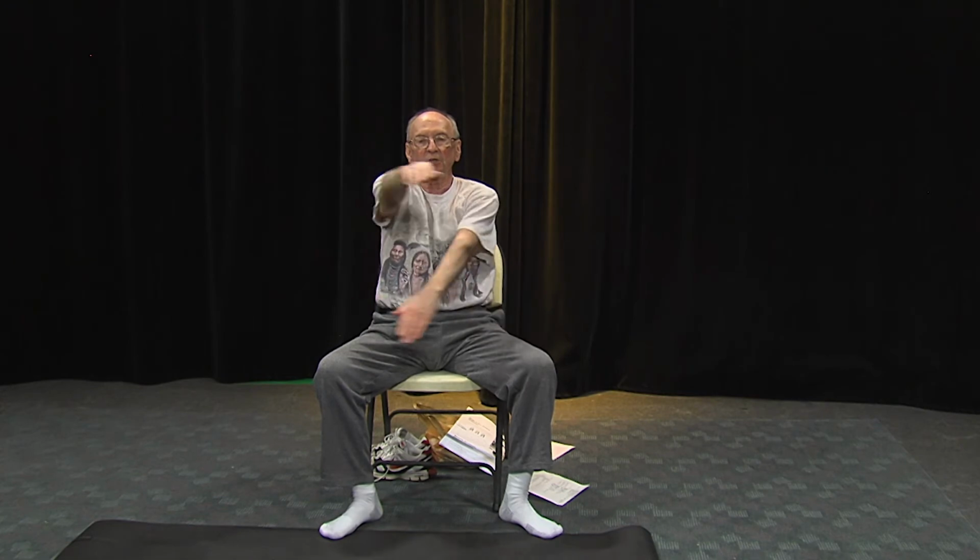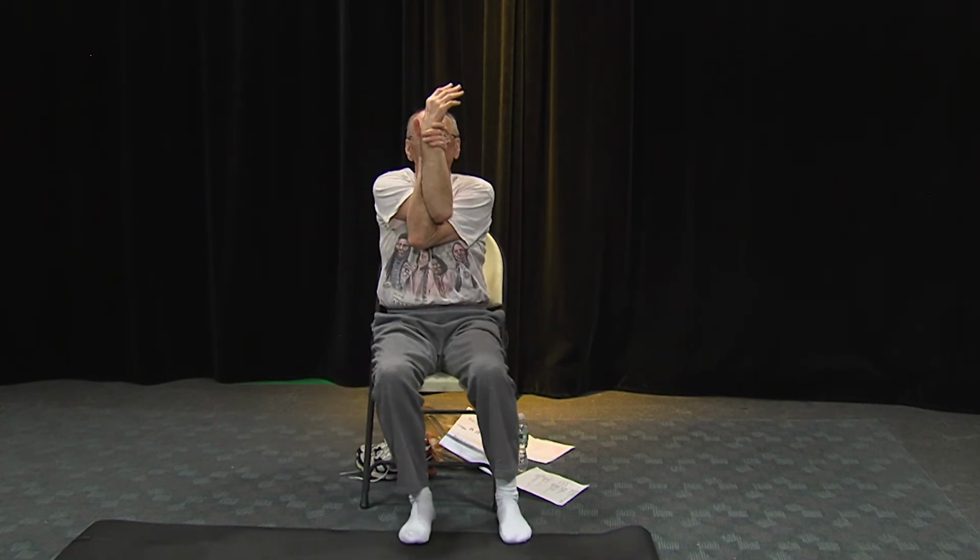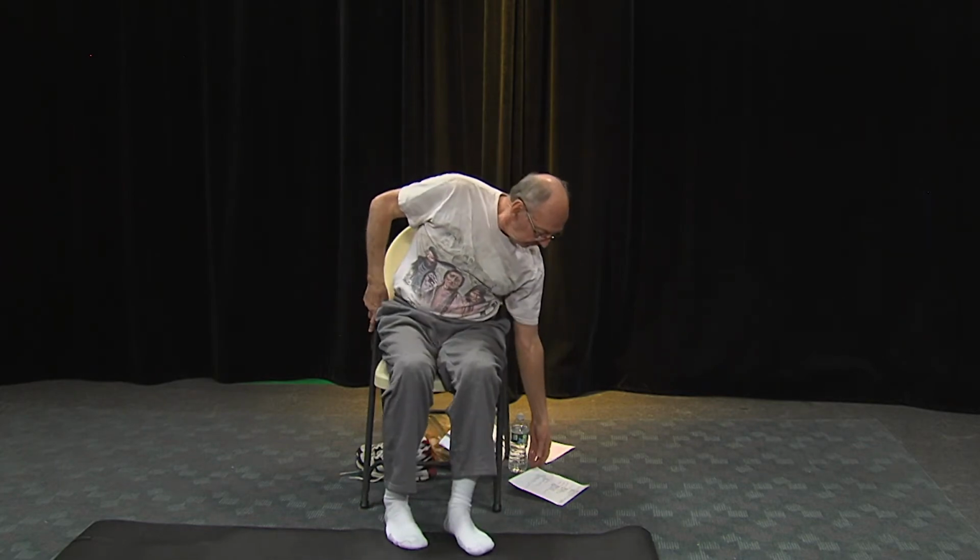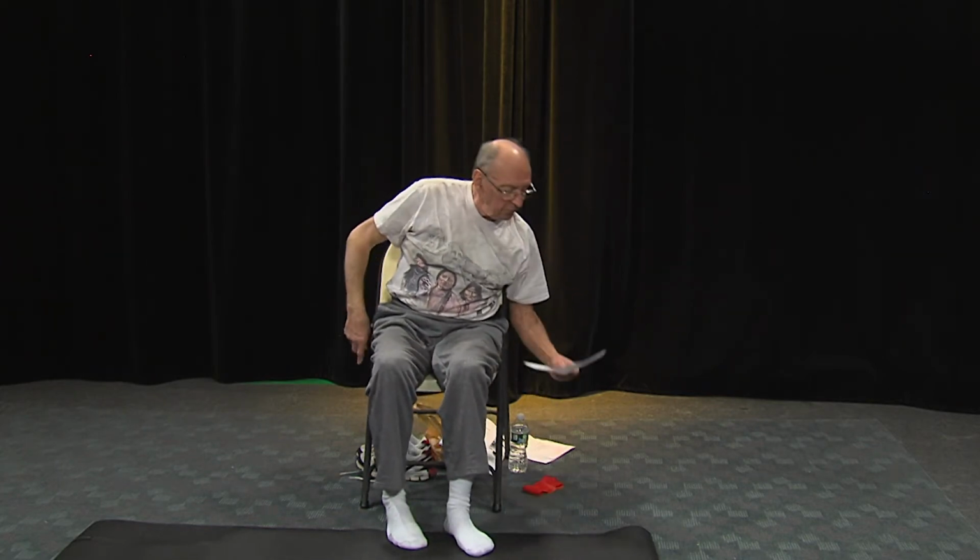This time it's left under right, cross the left around the back of the right, and the eagle. You will feel that stretch in the back. Okay, so those are the main things that we do.